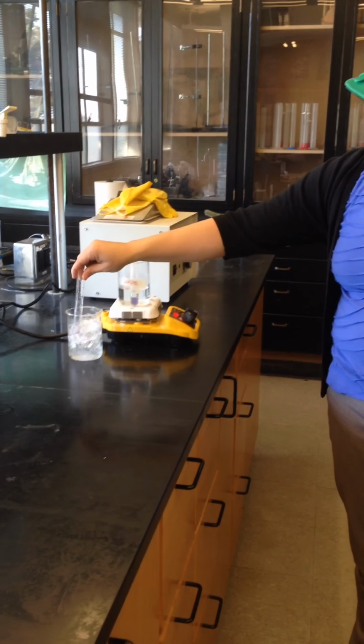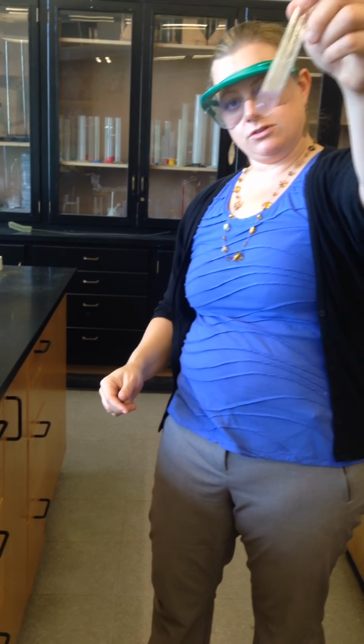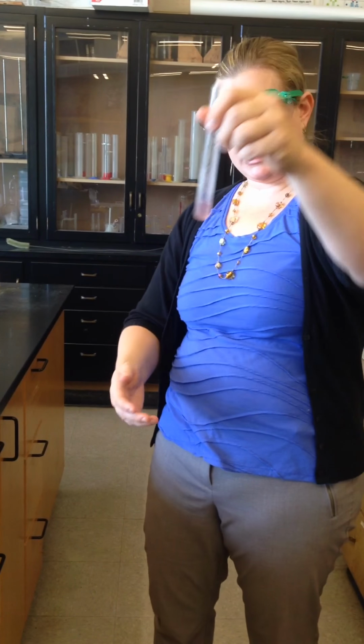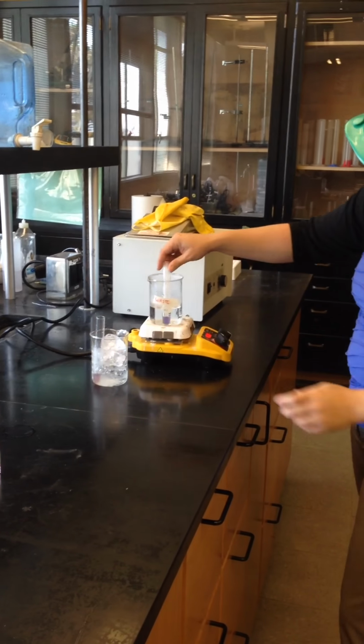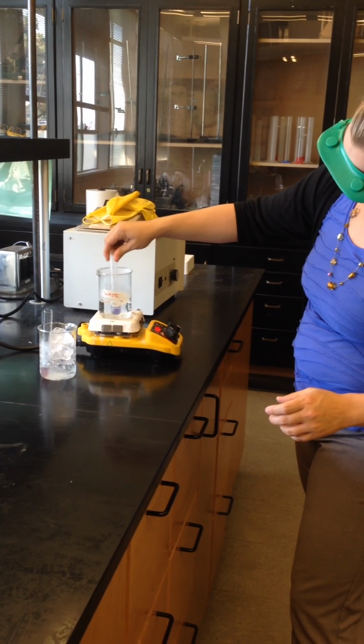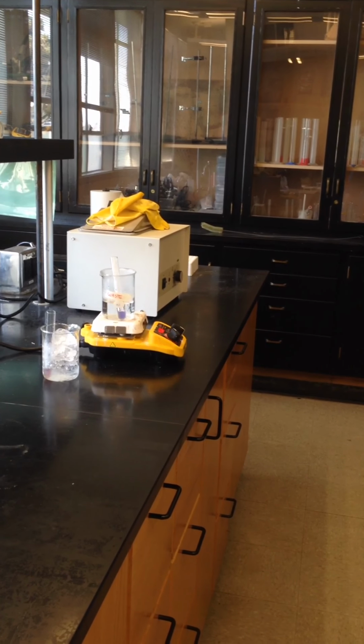Okay, and you can see that the pink one has turned a light pink. Okay, so it's no longer that purple color, it is pink. This one's slowly turning blue, purpley blue.